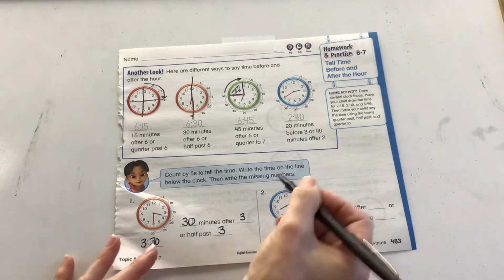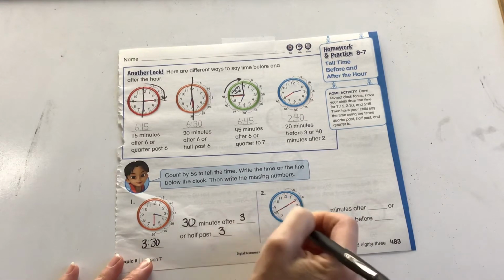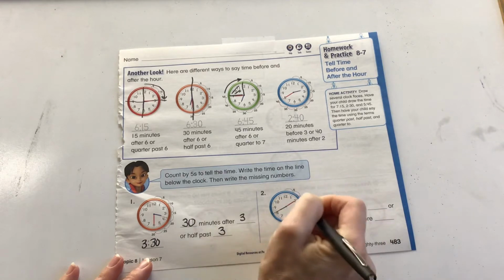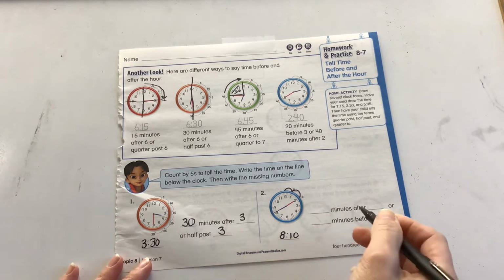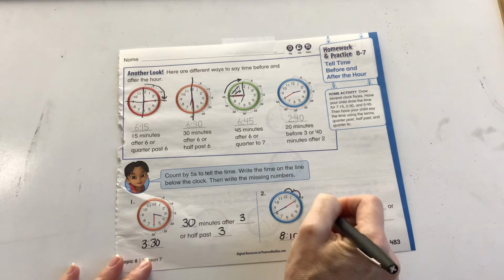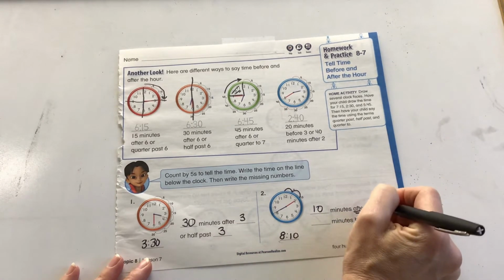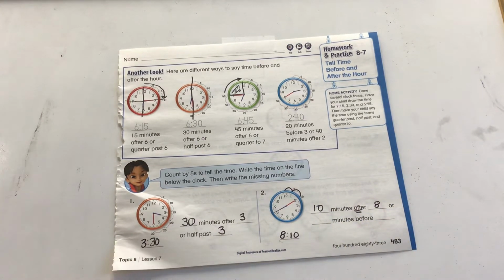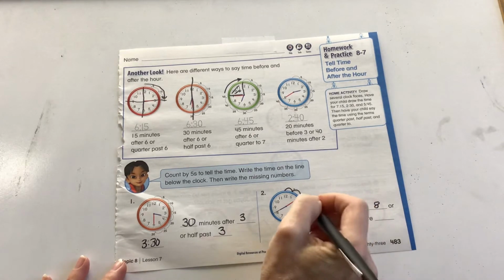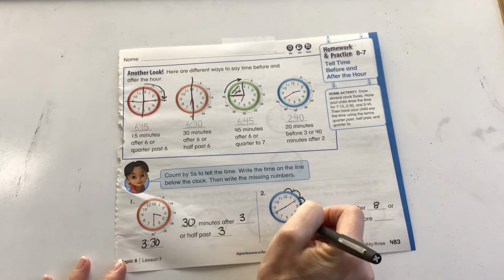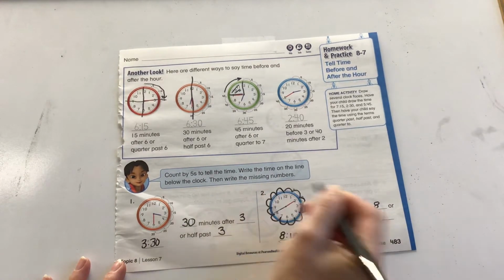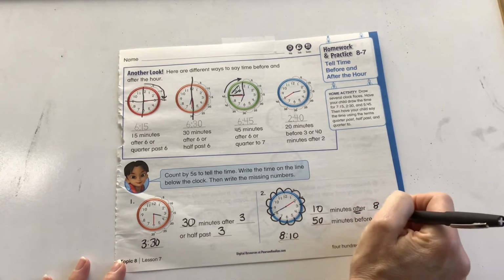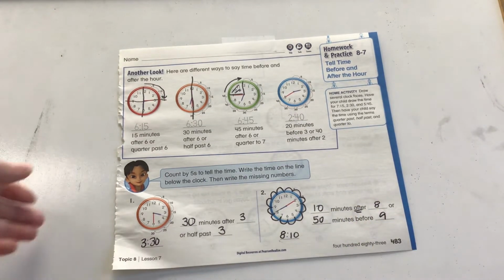Okay, let's take a look at our time over here. Our hour hand is at the 8, and our minute hand is over here at the 2, so that's 10 minutes. So we know it's 8:10. So we know on this one it is 10 minutes after what time? 8 o'clock. Or how many minutes before 9? So let's see how many minutes we have left. 5, 10, 15, 20, 25, 30, 35, 40, 45, 50, or 50 minutes before the next hour, which is 9 o'clock. All right, let's go ahead and flip it to our back page here.